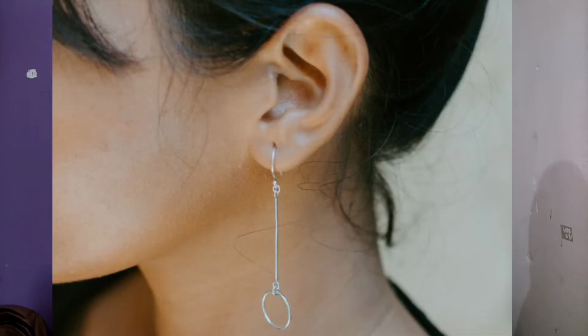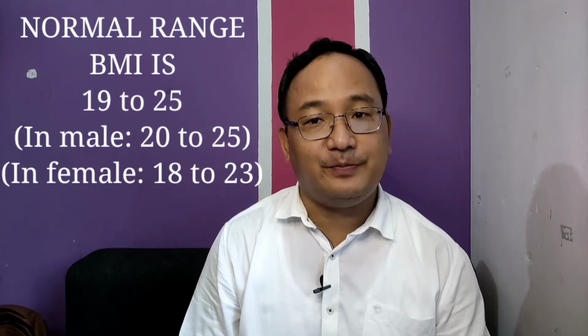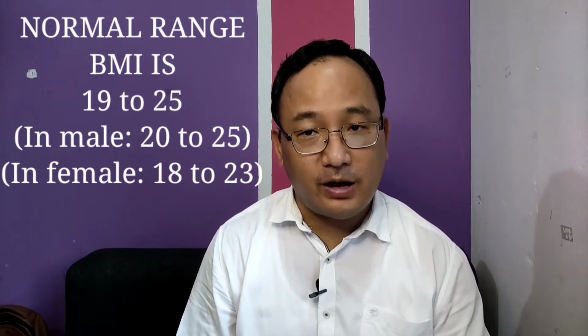In females, it is taken as 18 to 23, but in common, without distinguishing male and female, your body mass index should be 19 to 25. So better just remember your body mass index should be 19 to 25 if you are to be called within the normal limit of body mass index.